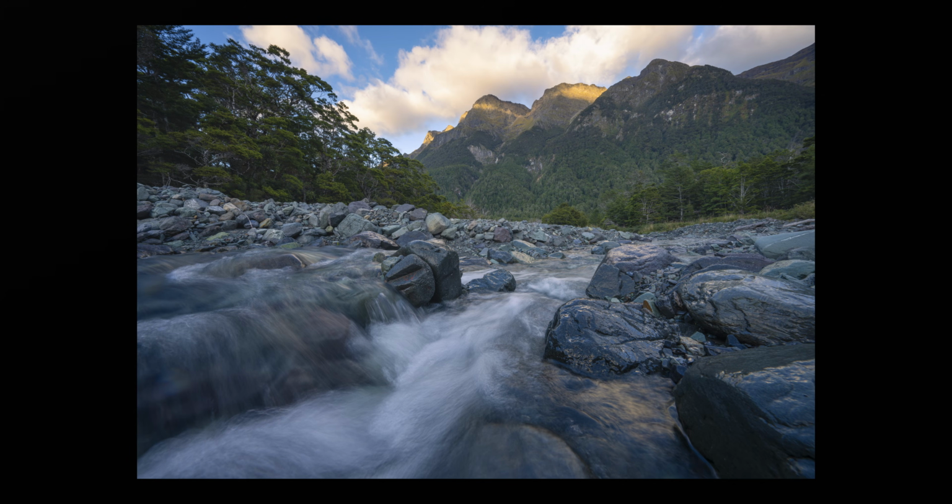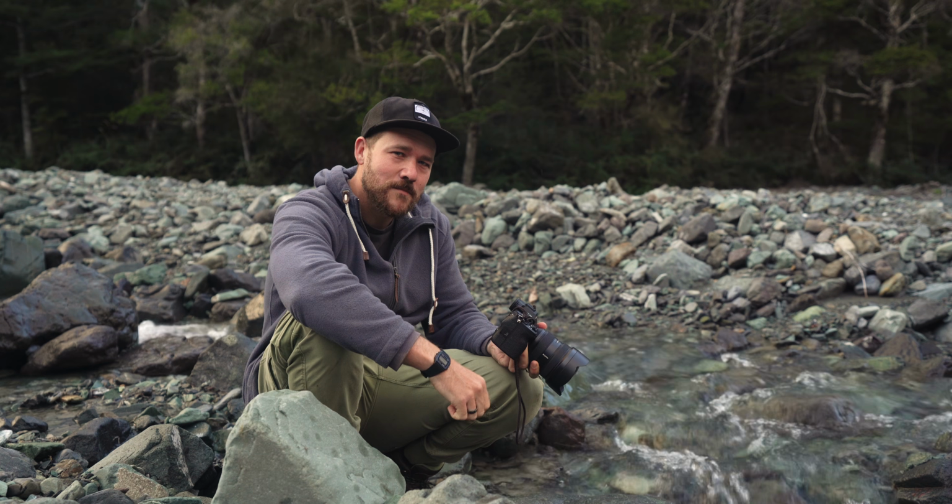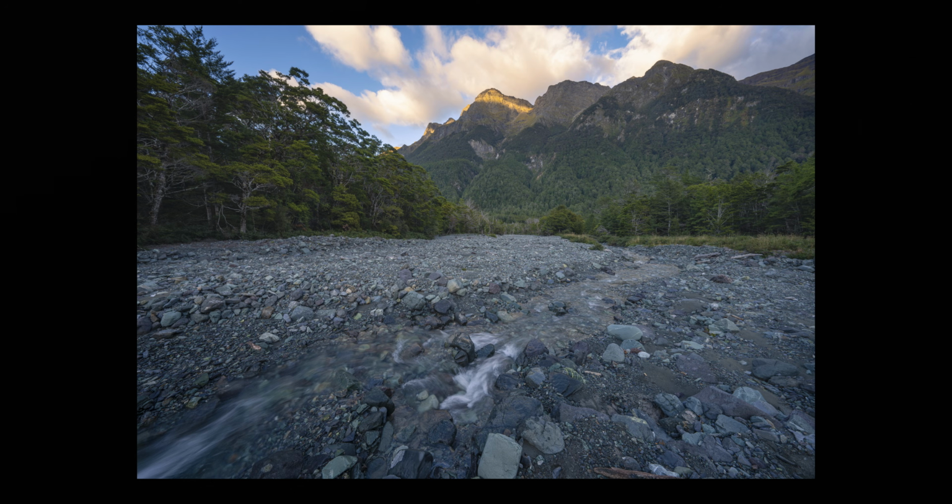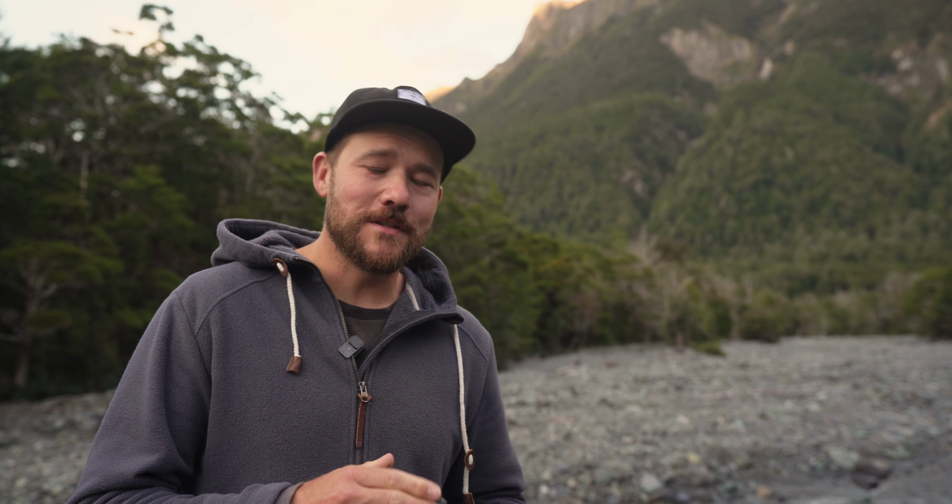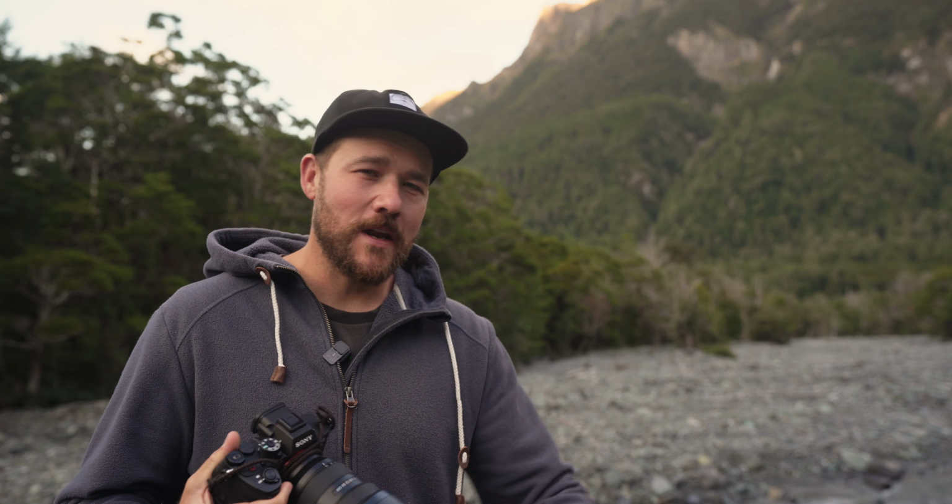So you can see now how it looks in this frame, and let's compare that to the previous one. Completely different images. Now, of course, you don't want to get too close and then you're overemphasizing that foreground. I know I've been guilty of that in the past. So just find that sweet point, that happy medium.